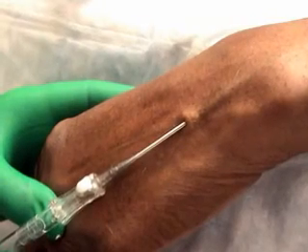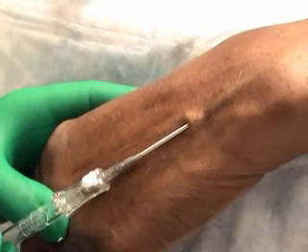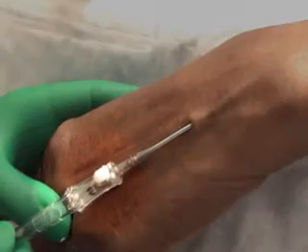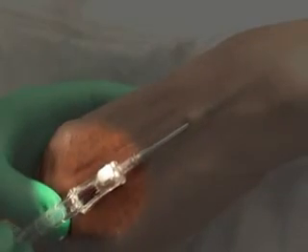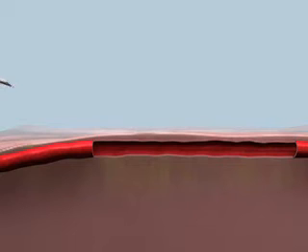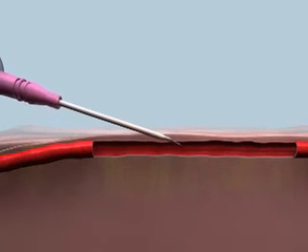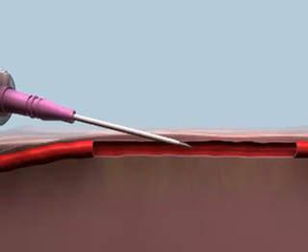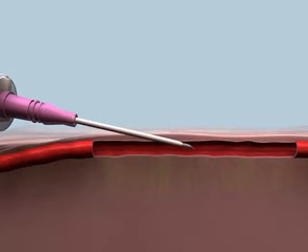When the catheter enters the vein lumen, watch for the initial flashback of blood, which will slowly fill the catheter chamber. Once the metal needle and plastic cannula are in the lumen, lower the catheter so that it is almost parallel to the skin.